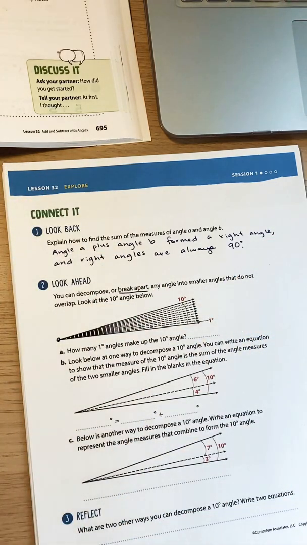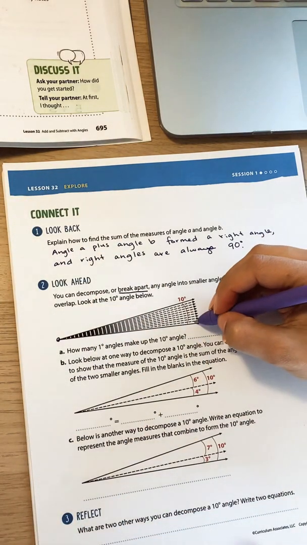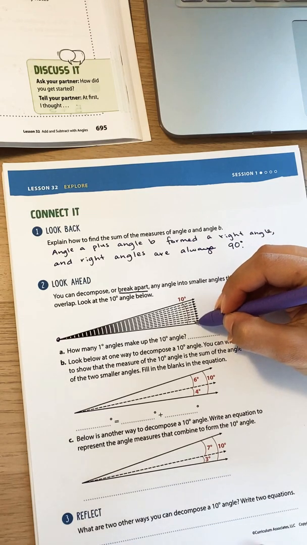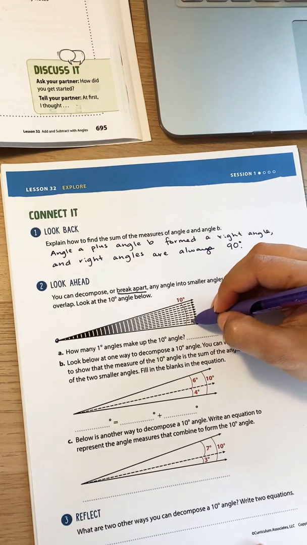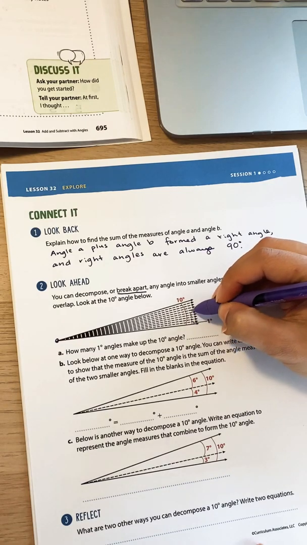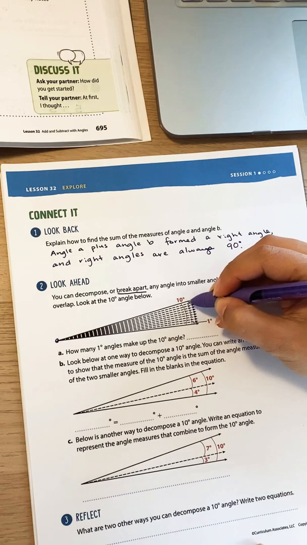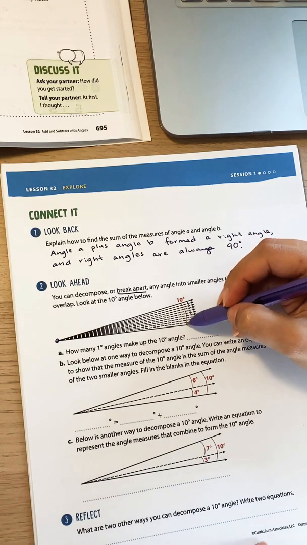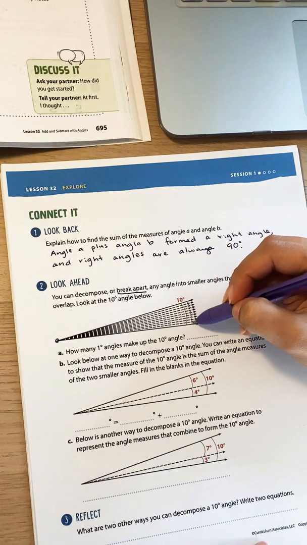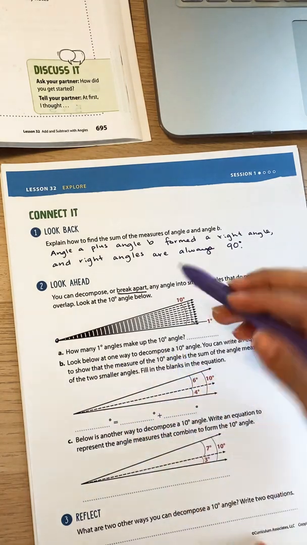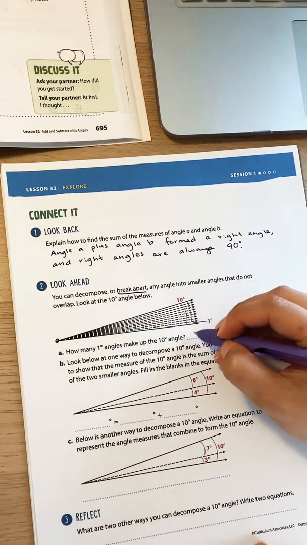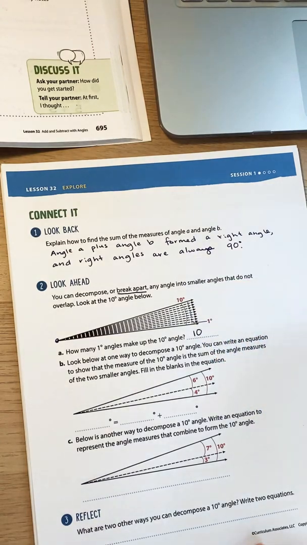And in my class, we always wanted to count the spaces, don't count the lines. Okay, so see this little red dash right there? That's 1 degree. So 1, 2, 3, 4, 5, 6, 7, 8, 9, 10. Okay, so just double checking, 10 degrees. How many 1-degree angles make up the 10-degree angle? How many 1 degrees did I count? I counted 10.